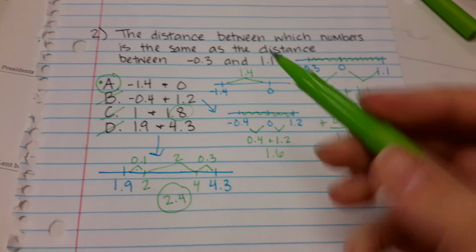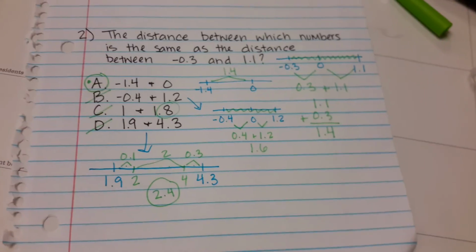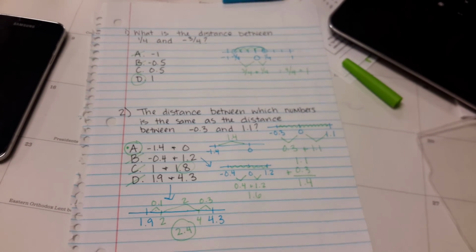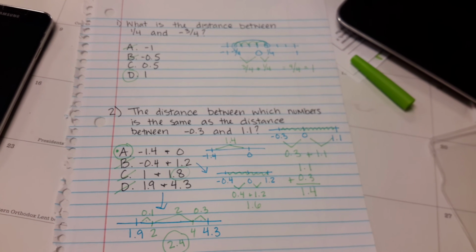Some of these you may be able to do in your head, like we did C, without drawing a number line, but you can always draw the number line to help you. Here are your notes for today, and go ahead and practice the problems on your own.